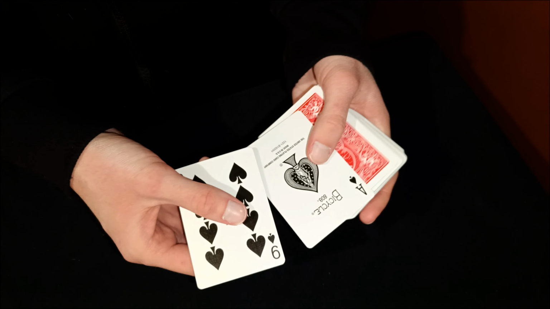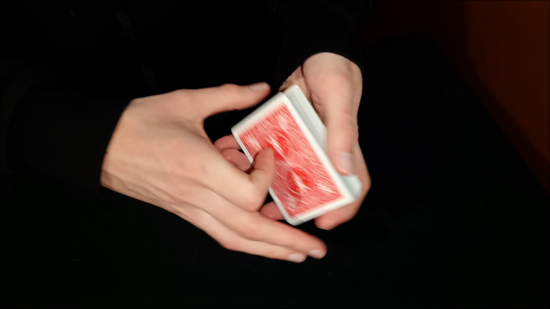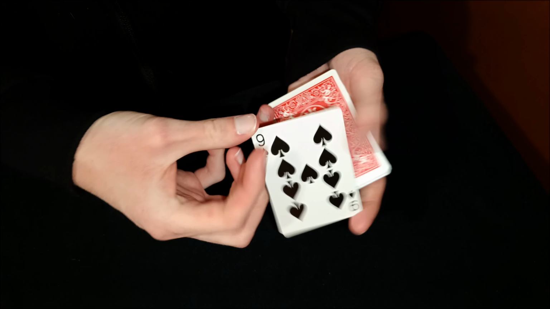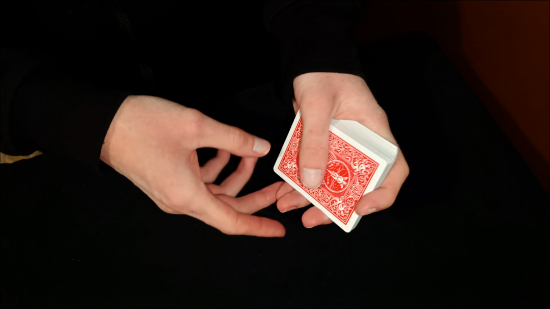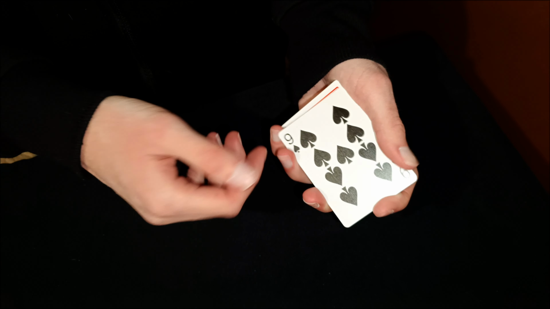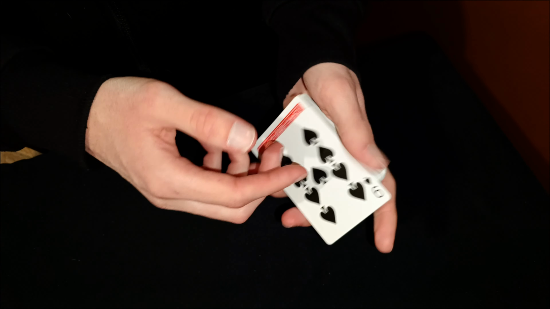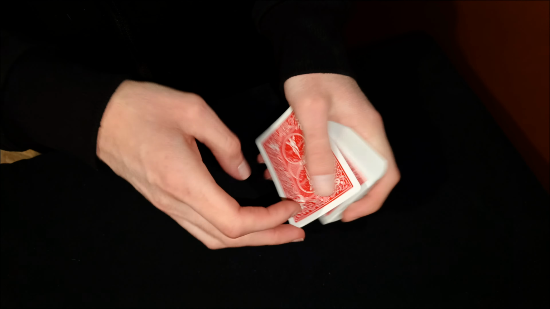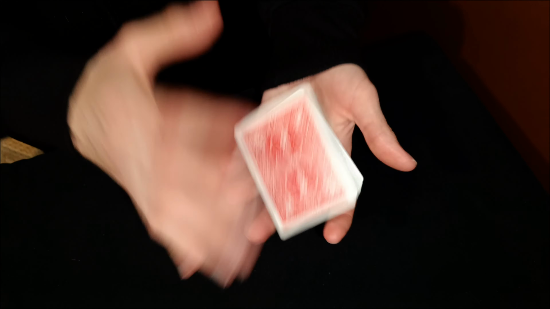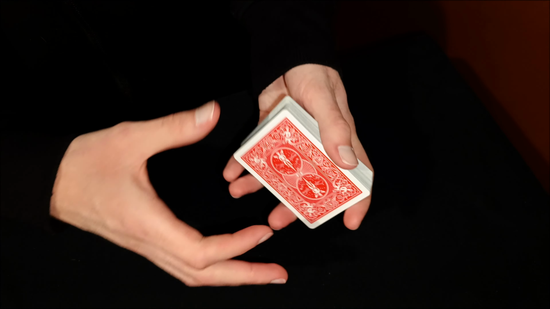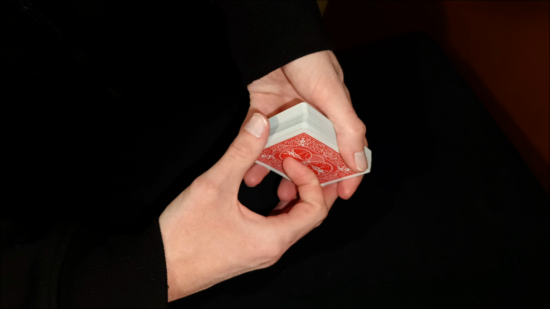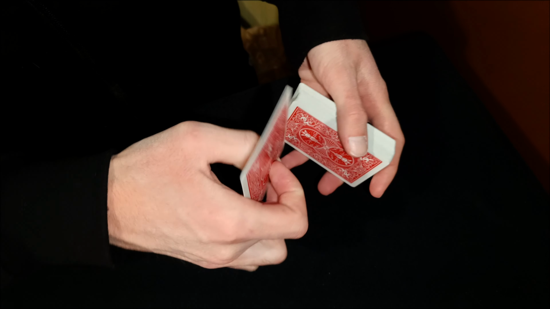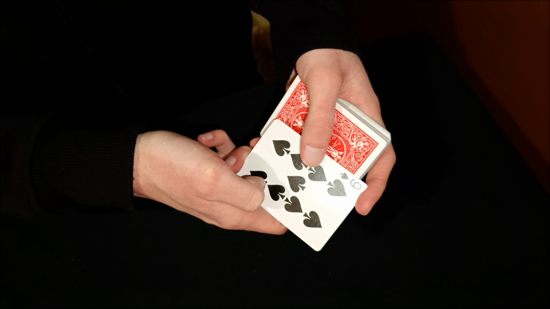Alright, next step, you make a double lift. You turn over 2 cards. Alright, you make any double lift, maybe like this, maybe like this. You make really any double lift. Right. Maybe your right hand counts 2 cards and turns over like this and shows this 9 of spades.